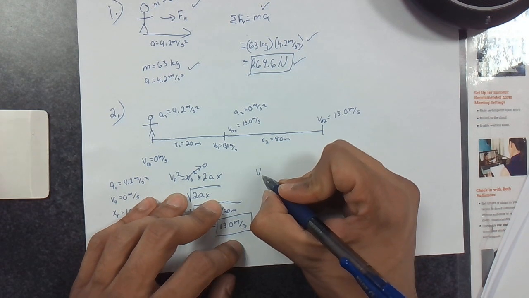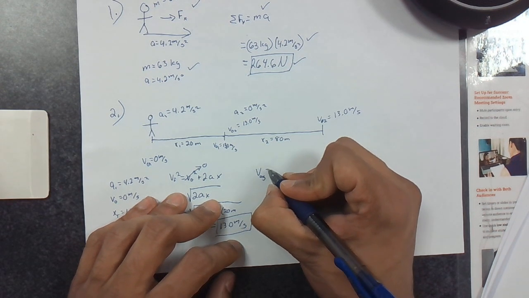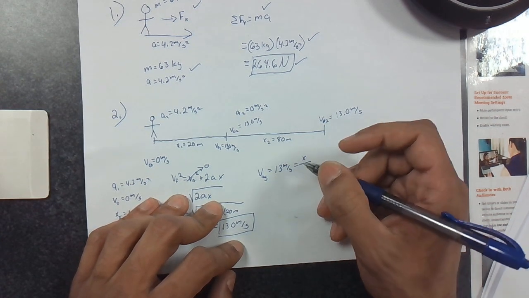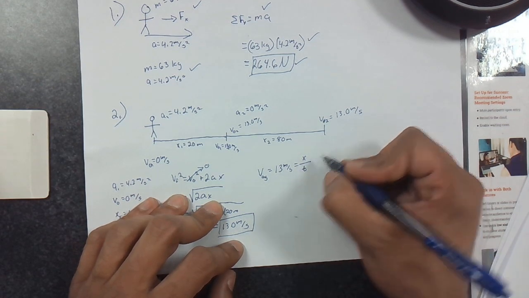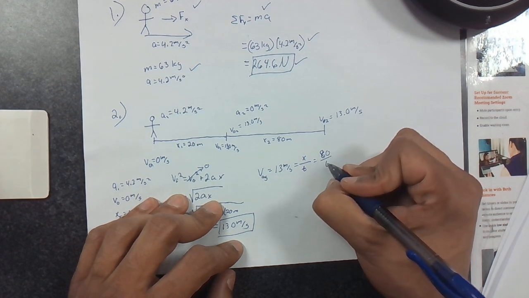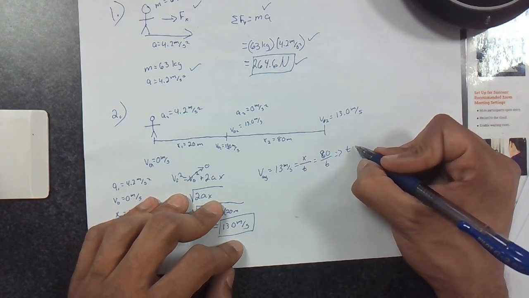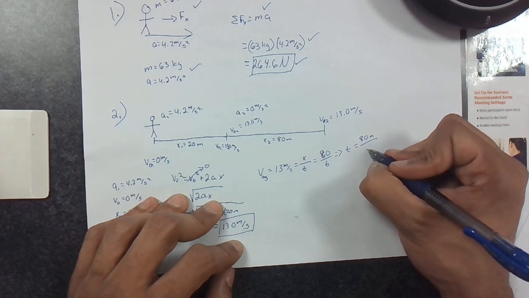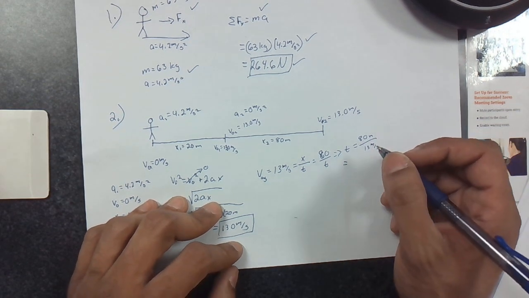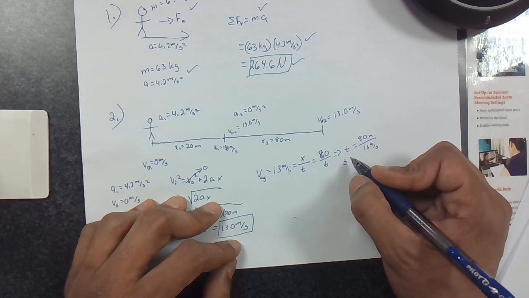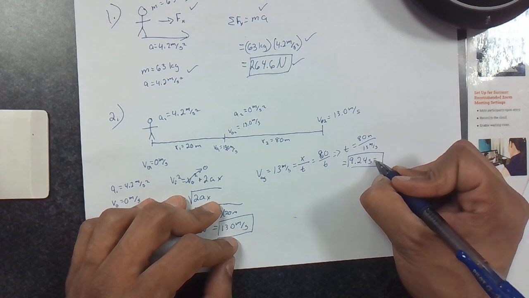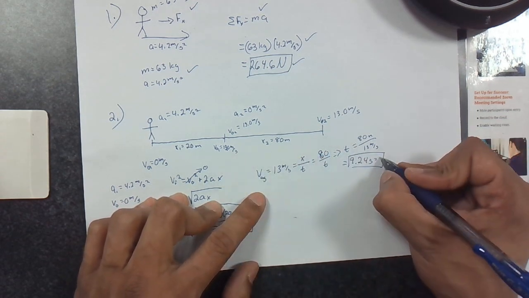So v average equals 13 meters per second, which equals x over t. And we know that x is 80, so t will equal 80 meters over 13 meters per second, which gives us a time of 9.24 seconds. That is for the second half, so this would be t2.